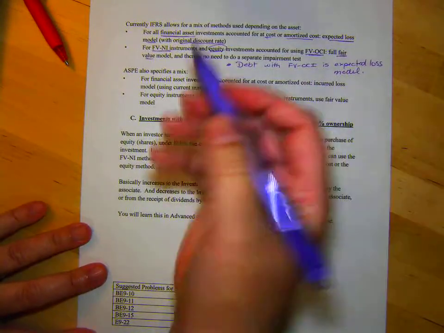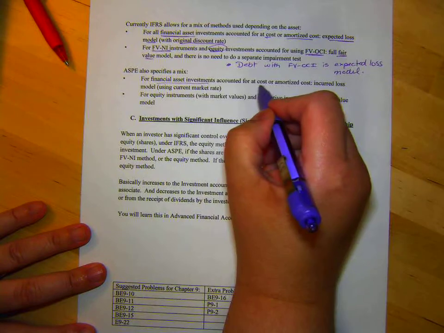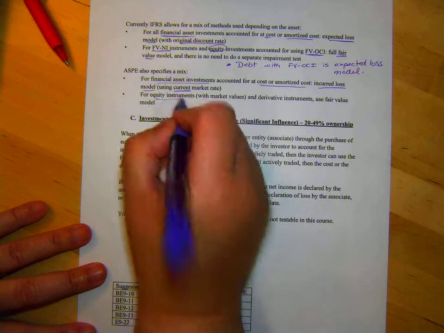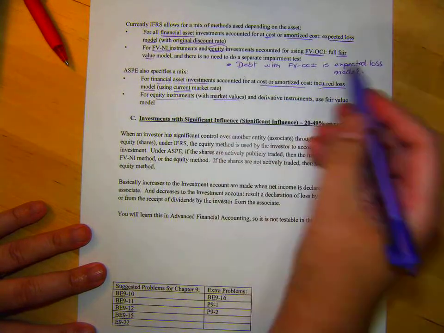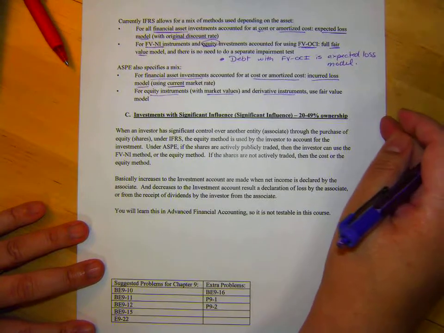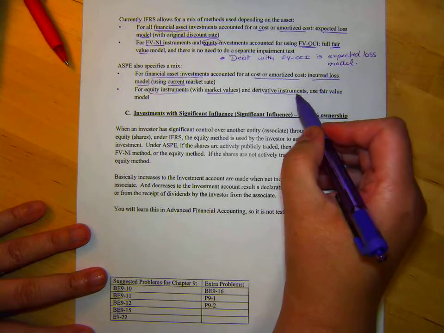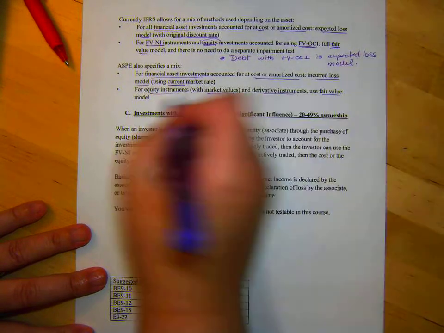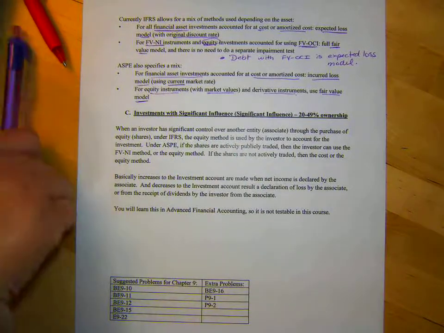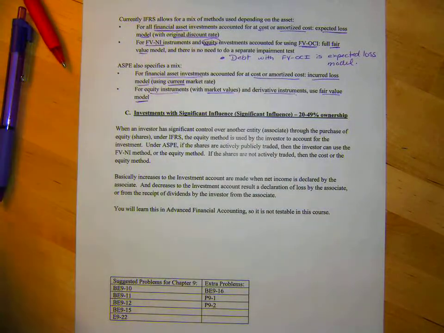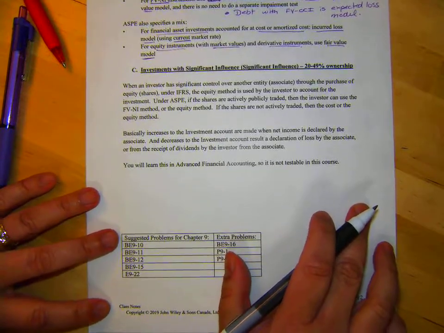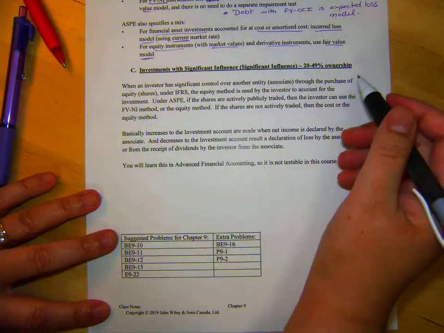Now, ASPE specifies a mix. Financial asset investments at cost or amortized cost use the incurred loss model with the current market rate. Equity instruments with market values, and derivative instruments, all about derivatives like forward contracts in 316, anyway, for equity instruments and derivative instruments, use the fair value model. So that's just a little checklist. Your questions in that area will just be multiple choice kind of stuff. Okay, the last section that I want to do, but you can read and see examples in your text.